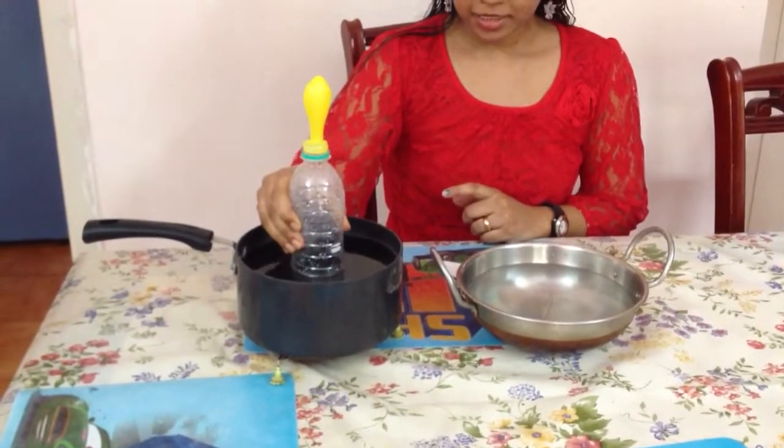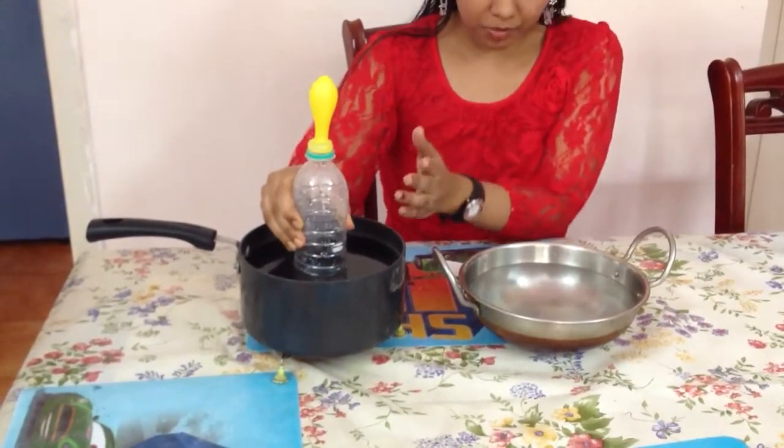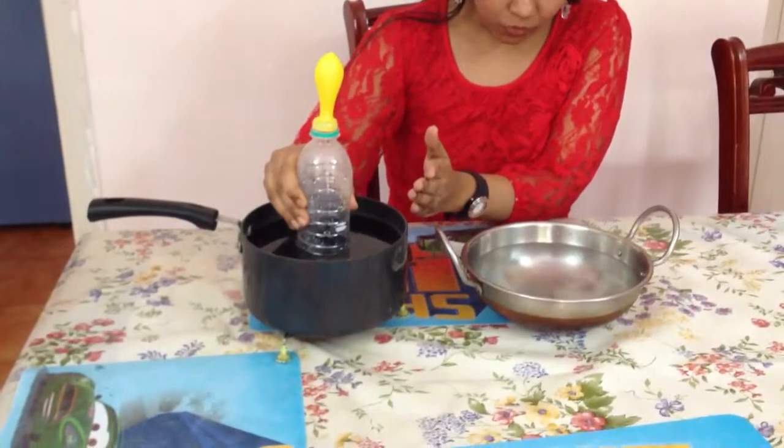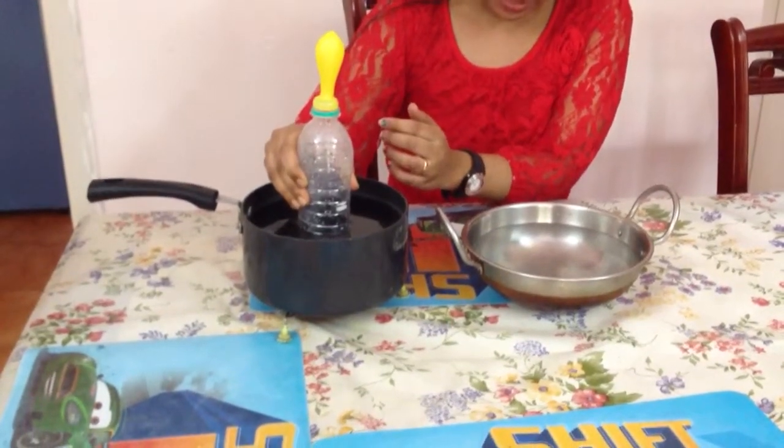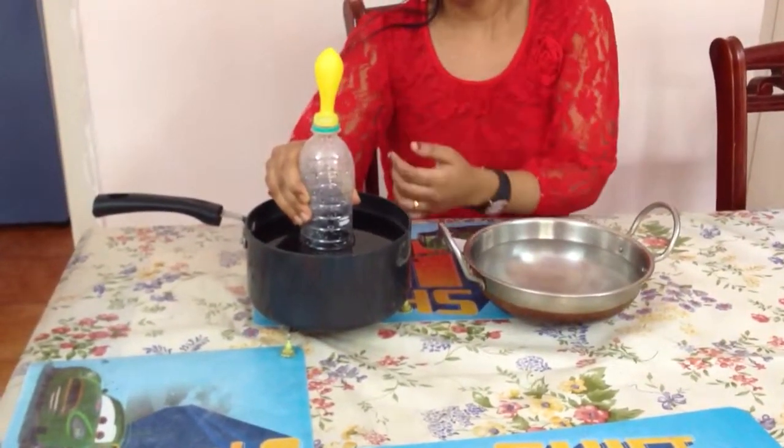You can see the balloon expands. This is because the air inside the balloon expands on heating, which makes the balloon expand.